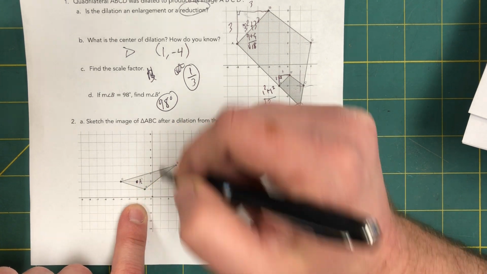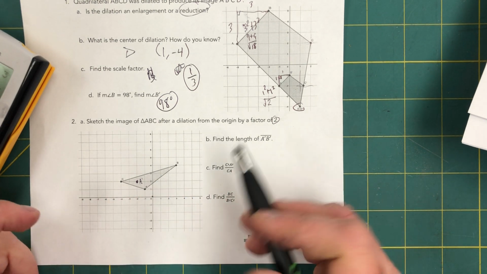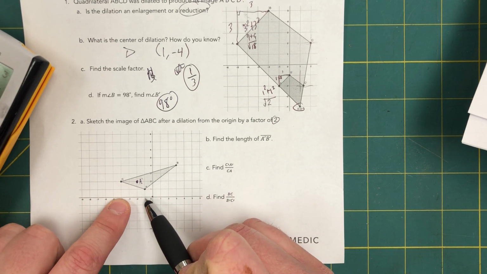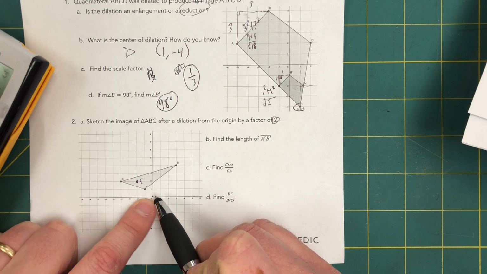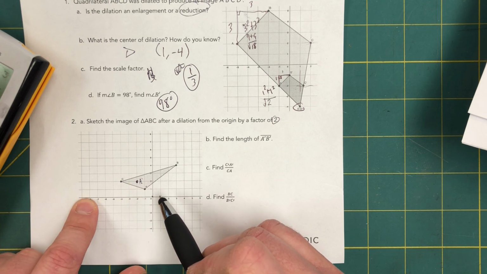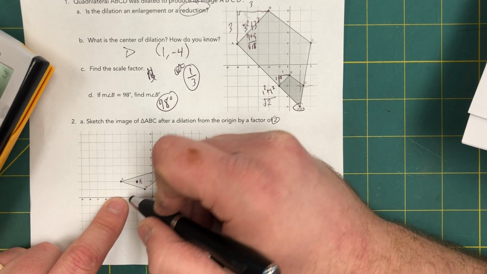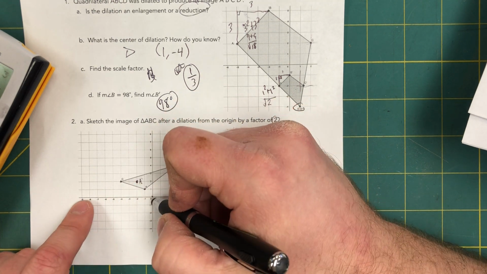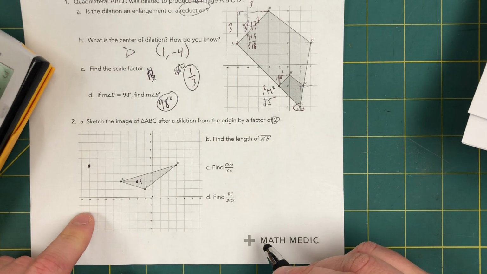That'll be A prime. If I want to find C prime, and you can switch the order, it doesn't matter. For C, we went over 4. For C prime, we're going to go over 8. And for C, we went up 2, so for C prime, we'll go up 4. So over 8, up 4. There's our point.